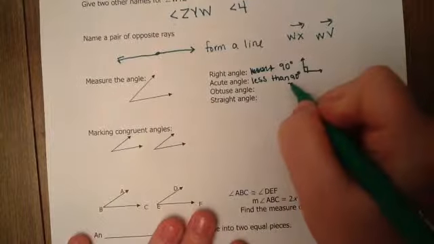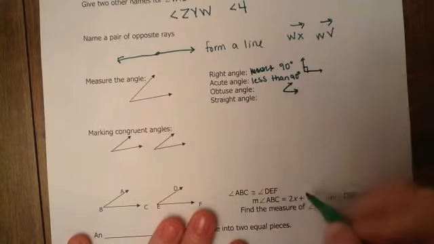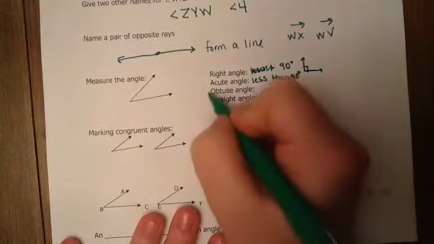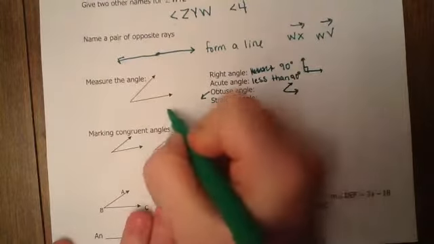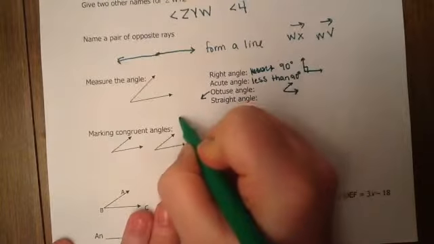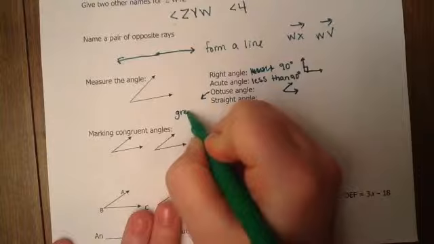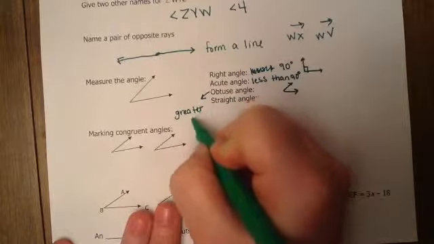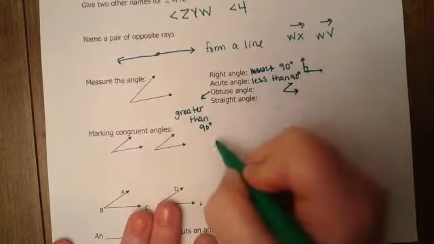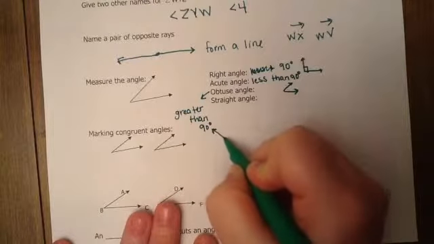Okay, so they look really teeny tiny. Obtuse angles then. Well, if acute are less than, obtuse must be greater than 90. So they are big ones out like this.